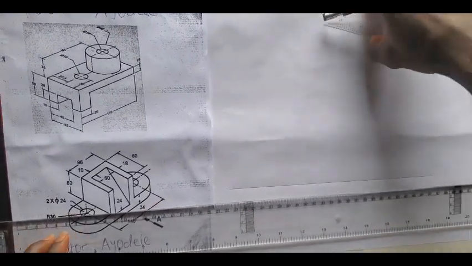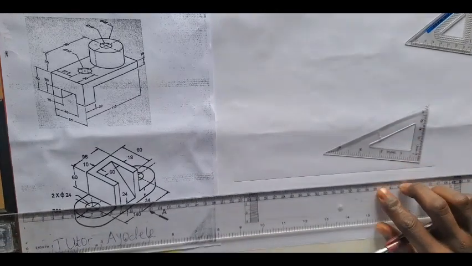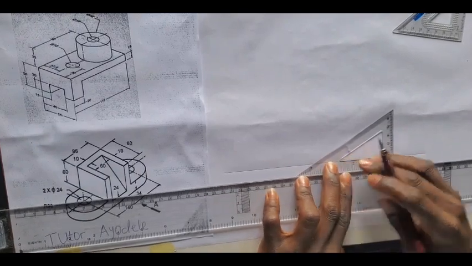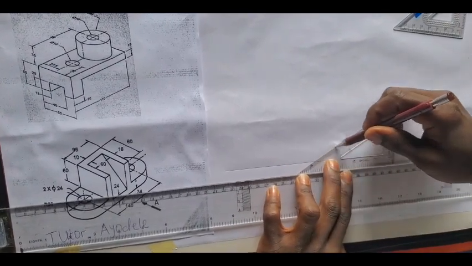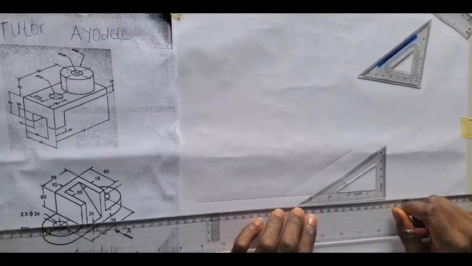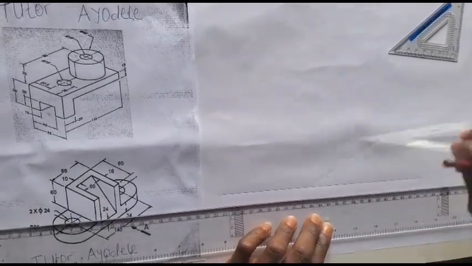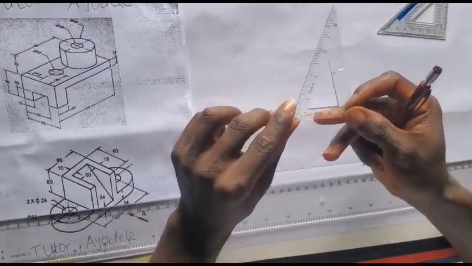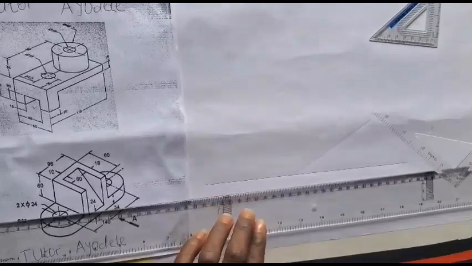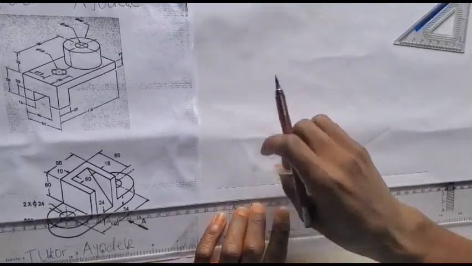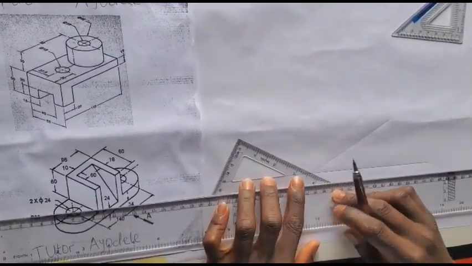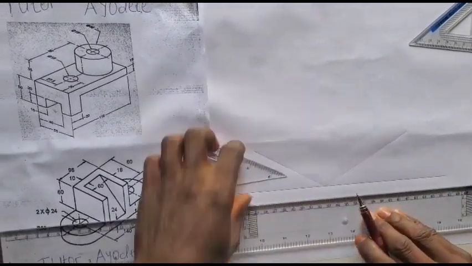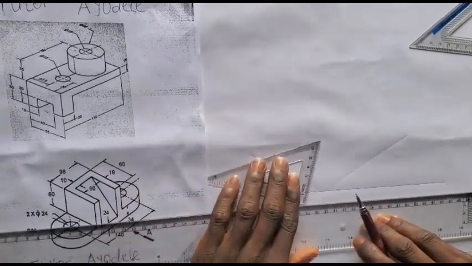Right. This is an isometric block, so you start at 30 degrees. Now, this is my 30 degree. Remember, this side of your set square is the 30 degree. This is your 90 degree. This is your 60 degree. Okay, so we get another 30 degree going this way. You can see that. So we get a 90 degree going up.